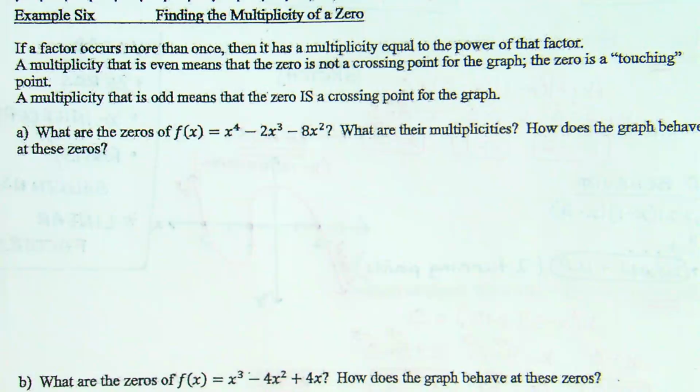Okay, example 6. Finding the multiplicity of a 0. So, if a factor, and I'm going to read through this information real quick, and then more important to me is that I go through the example, because that's what really gets it for you guys. Me putting it in words, eh.